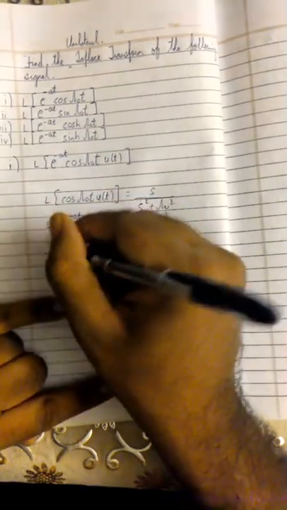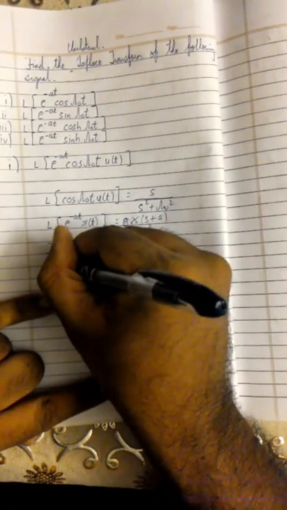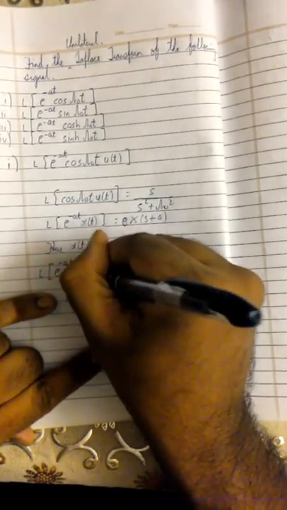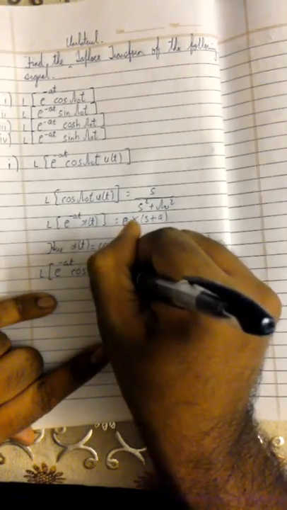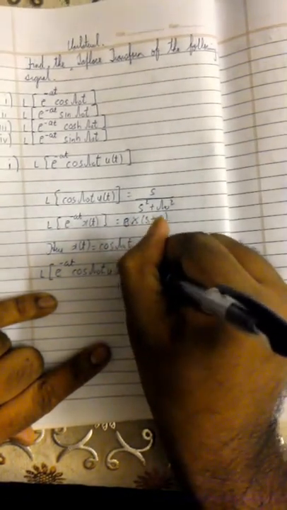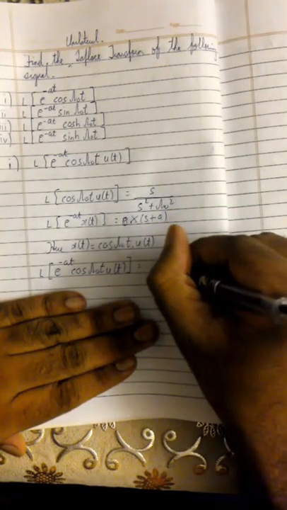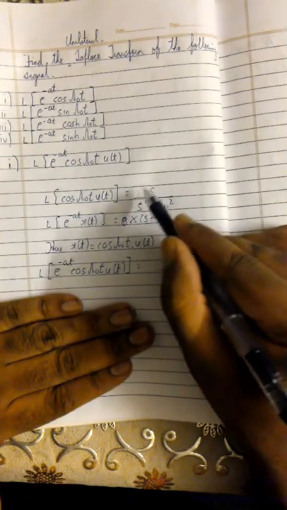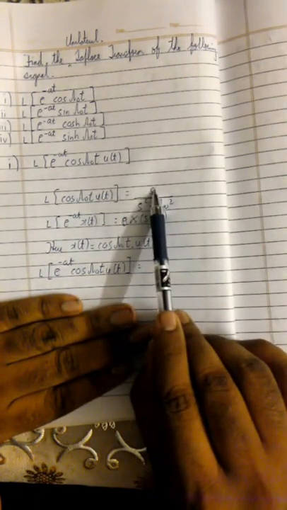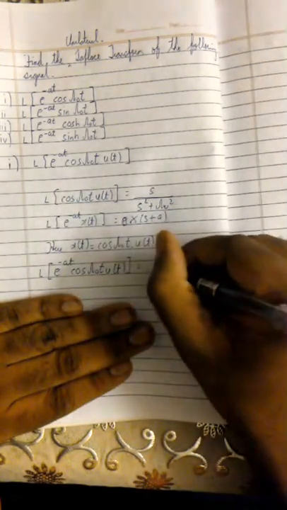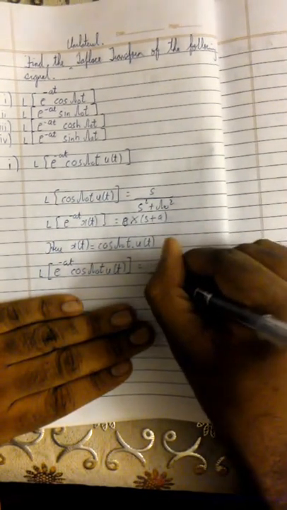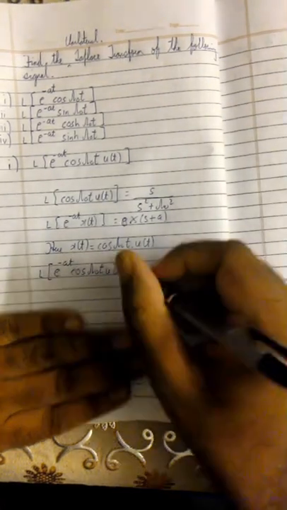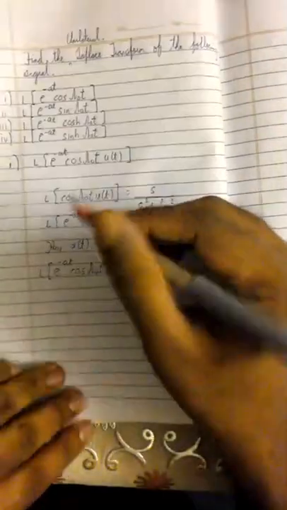So the Laplace transform of e raised to minus at cos ohm 0 t into u of t is equal to, wherever you see s, you replace it with s plus a. So it becomes s plus a by s plus a the whole square plus ohm 0 square.